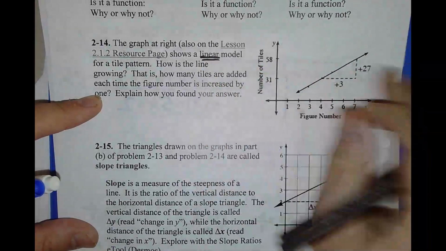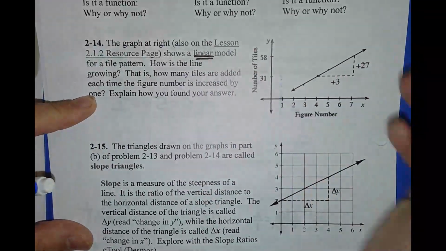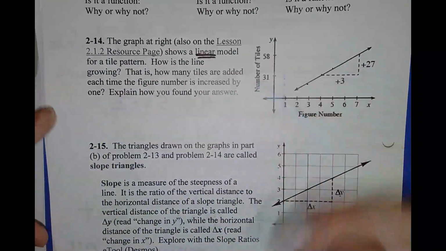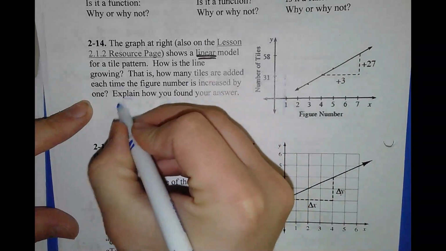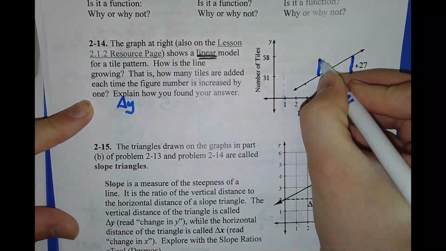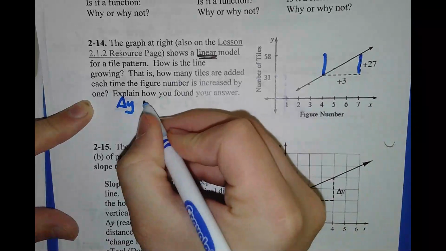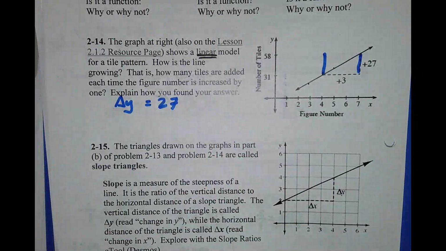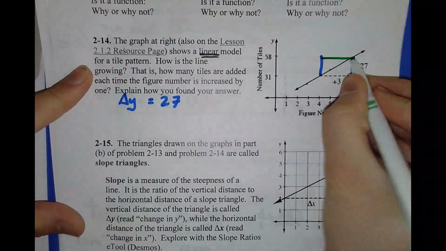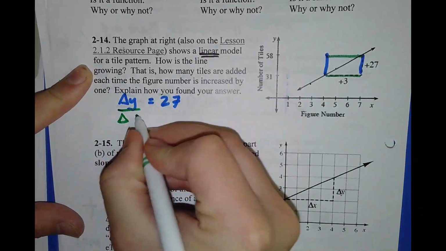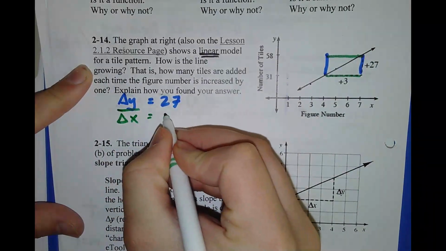The real way that we want to tell this is going to be looking at the numbers that are given to us. We have the change in y, which is 27. It's a vertical change. It's going up by 27. And we also have the change in x, the horizontal distance. Change in x is 3.